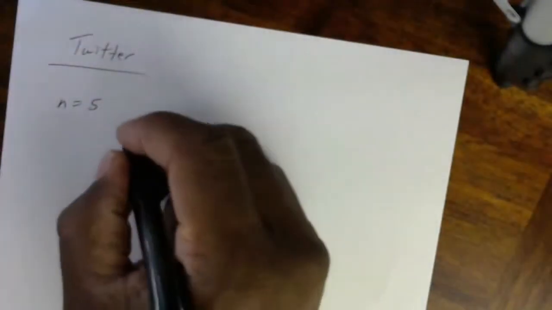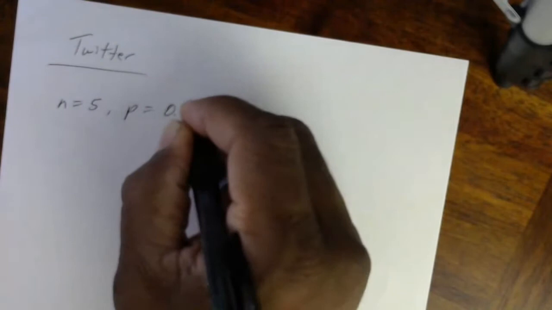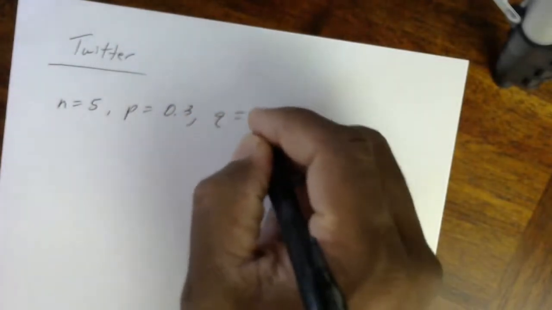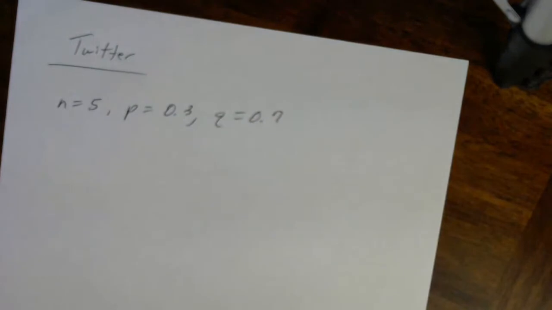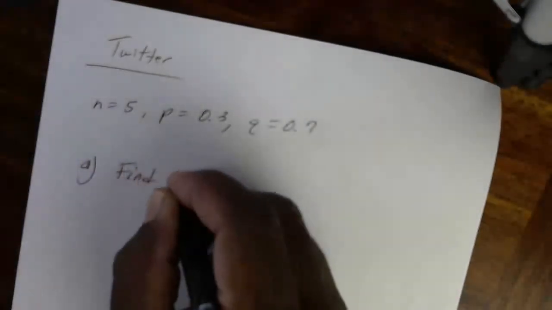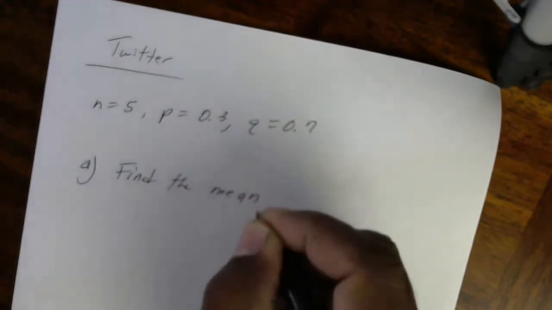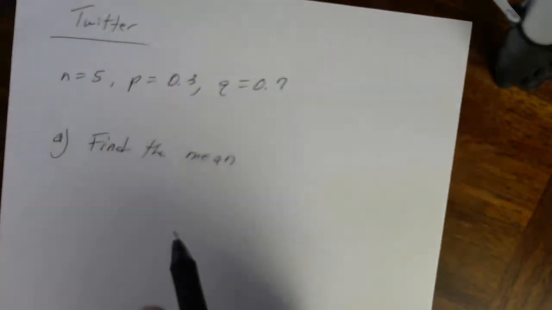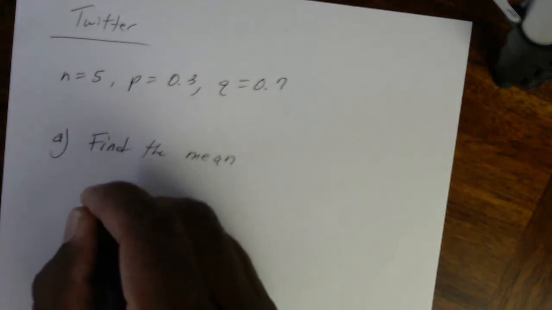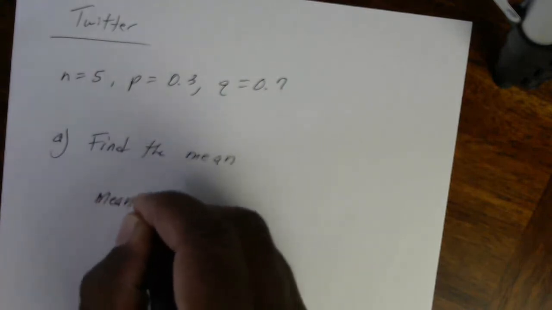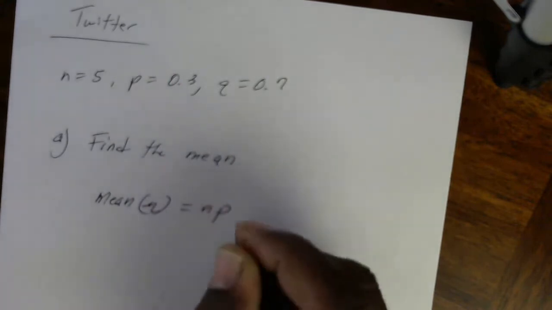All right, so this was the Twitter example. We had n equal to 5, p equals 0.3, q equal to 0.7. The first thing we were asked to do is find the mean. From the previous slides, the mean, which was mu, was equal to n times p.